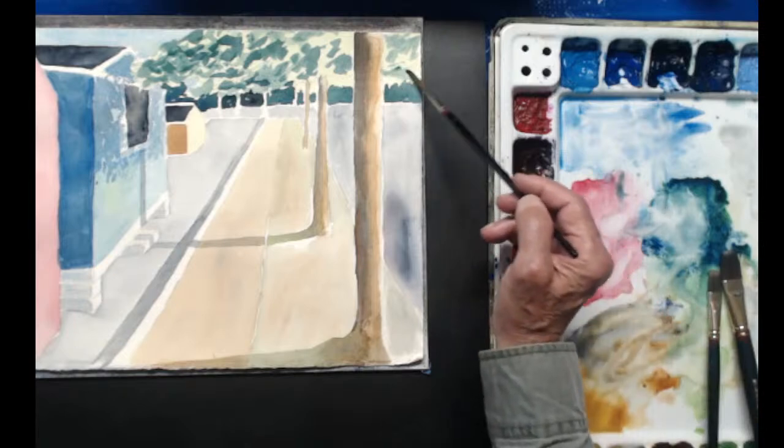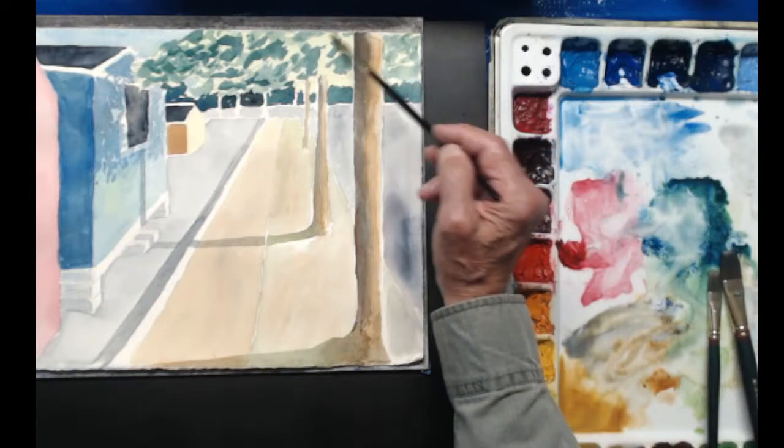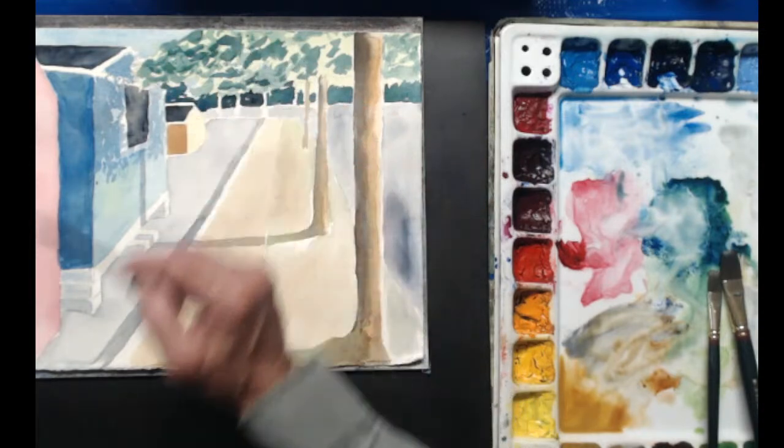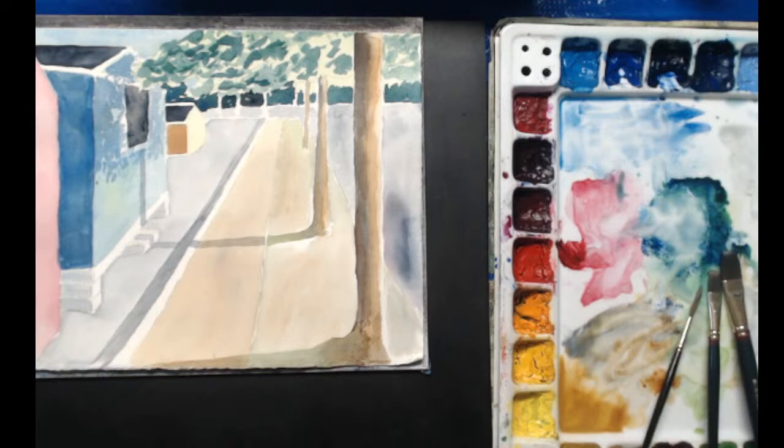We have a comment. It makes sense now. Oh, great. Cast shadows. Yeah, cast shadows. Very interesting subject matter.